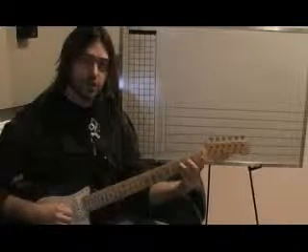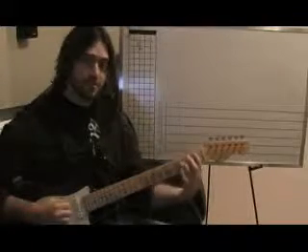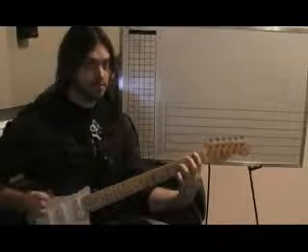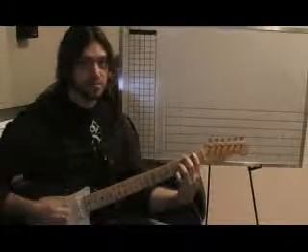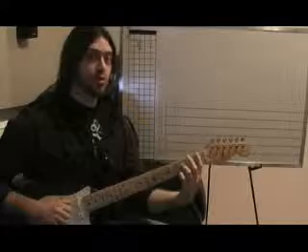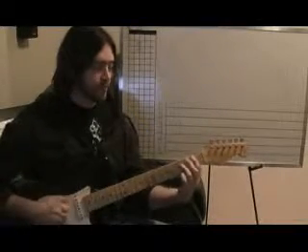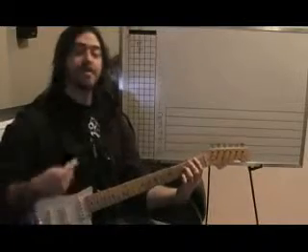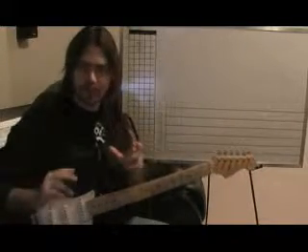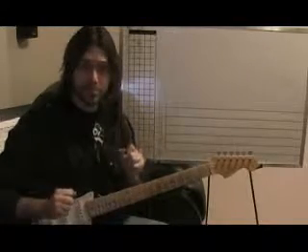6th string, 1st fret, F. 4th string, 3rd fret, F. Okay, same note. One is obviously lower and one is higher in pitch, but they're both F. So that's called an octave. And the guitar is great because it falls into certain patterns and shapes that guitar players can memorize very easily, this being one of them.